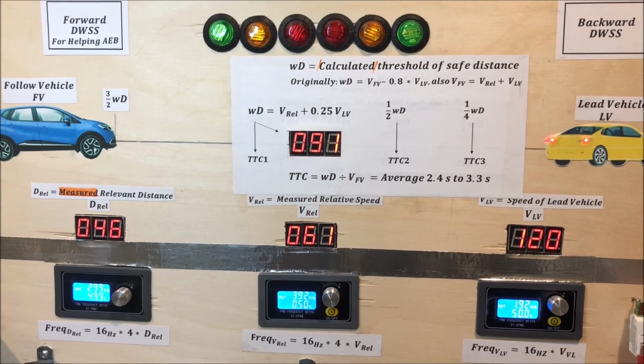So as I said, unfortunately I cannot precisely control the pulse generator, but I believe that I could show that the flashes can happen per approximately 5 km per hour increase in the speed of the vehicle.